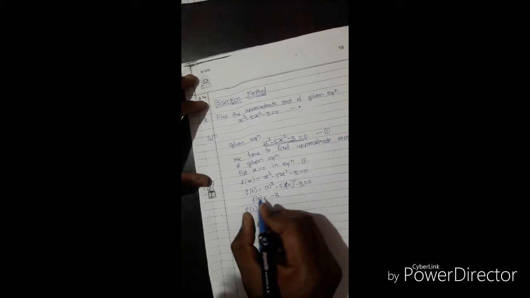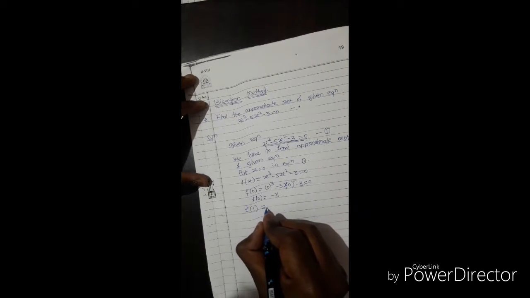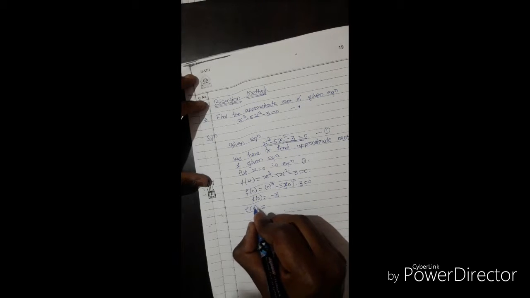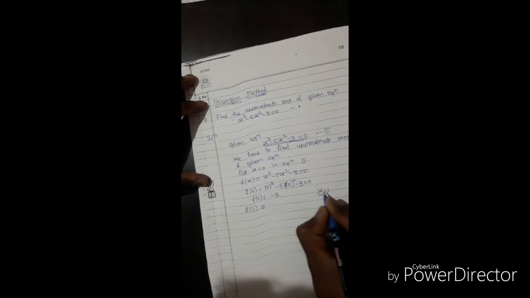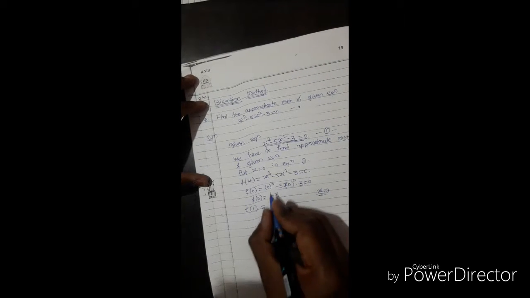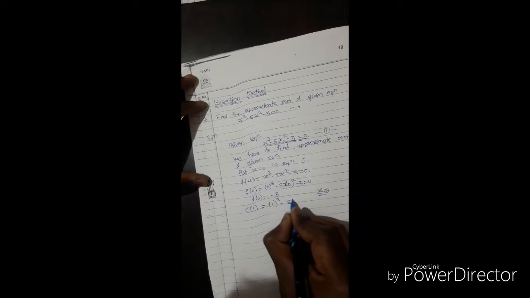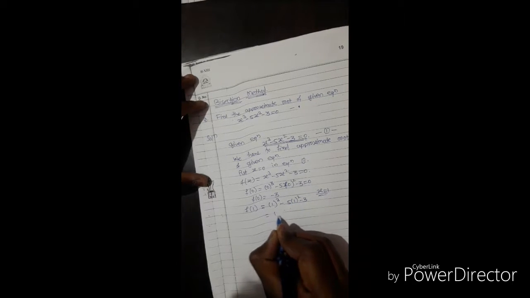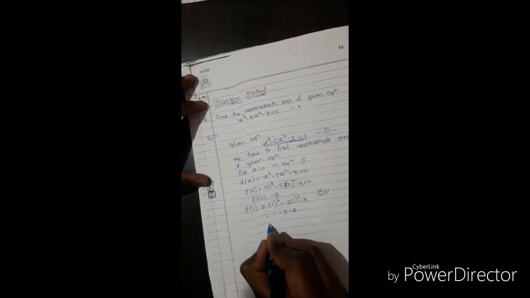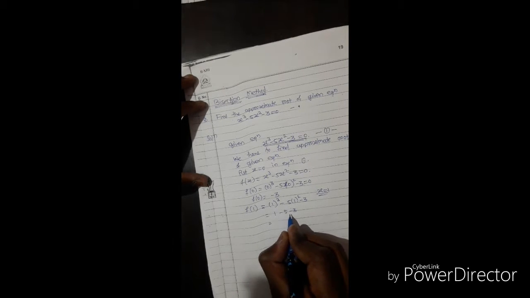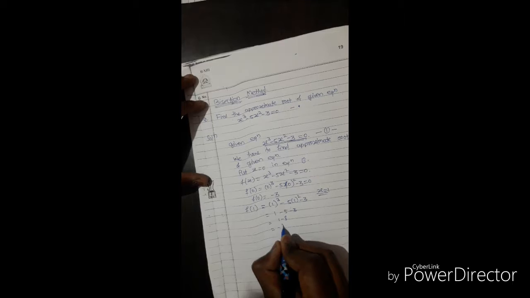Then if we put 1 instead of x in equation 1, we get 1 cube minus 5 into 1 square minus 3, which is 1 minus 5 minus 3, that is minus 7.